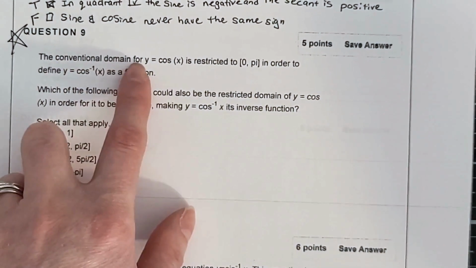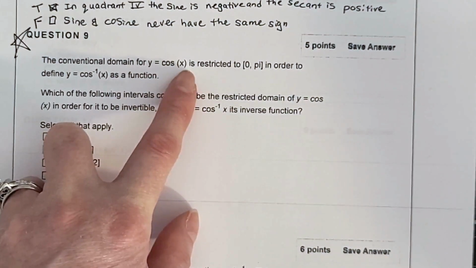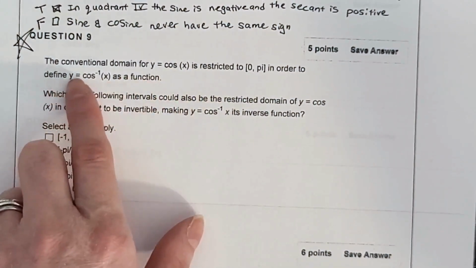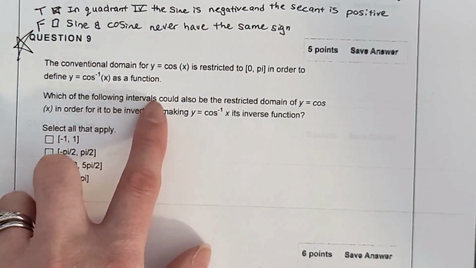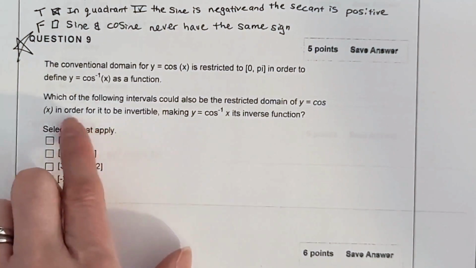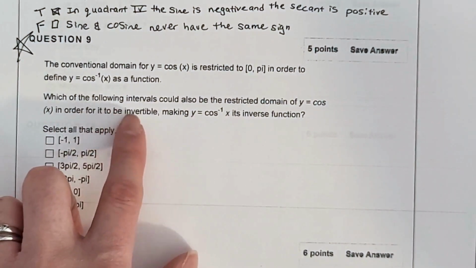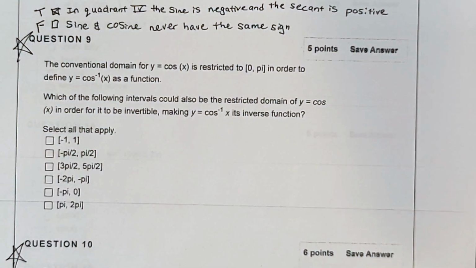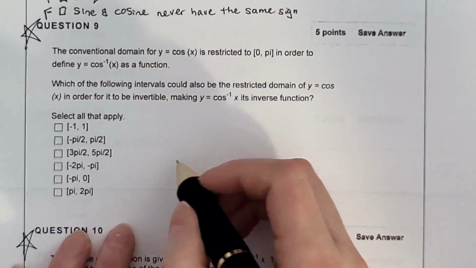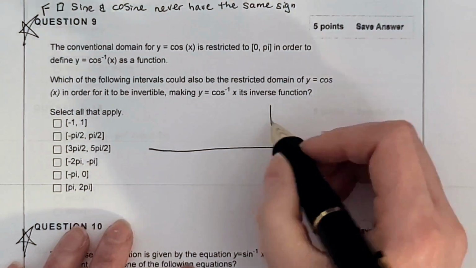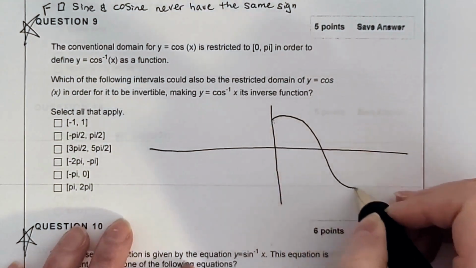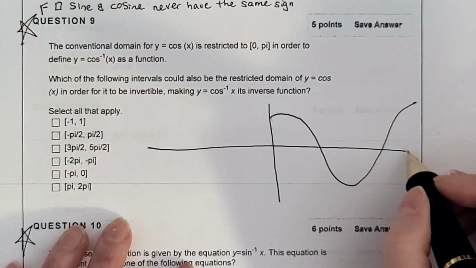All right, the conventional domain for cos of x is restricted to 0 to pi in order to define that y equals the cos inverse of x as a function. Which of the following intervals could also be the restricted domain of cos of x in order for it to be invertible, making y equals cos inverse of x its inverse function? Select all that apply. Okay, so if we were drawing this, cos would start out at 1, and it would end at 2 pi.